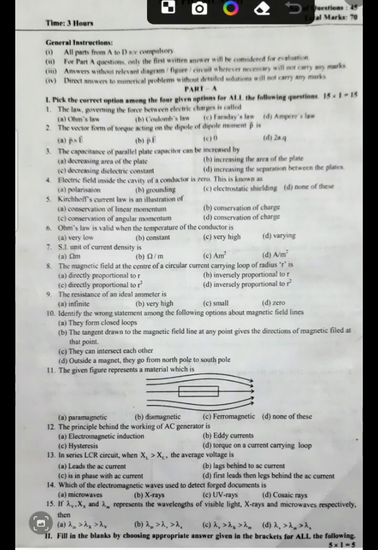The next comes microwaves, then visible light, and then X-rays. Looking at the options, microwaves, then visible, then X-rays, means it is option B.